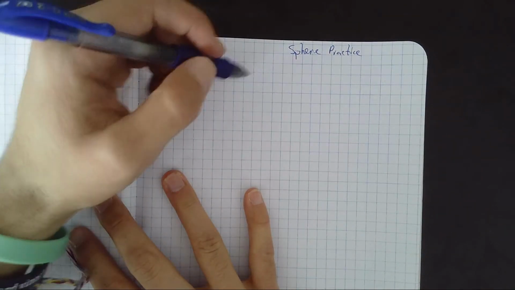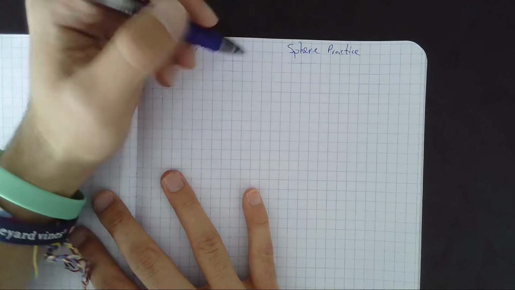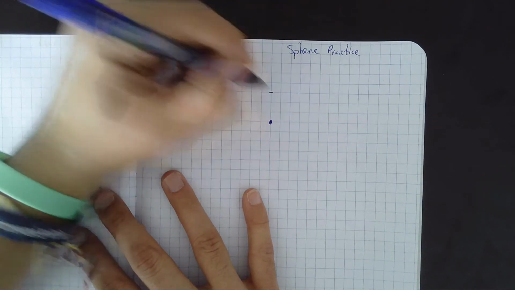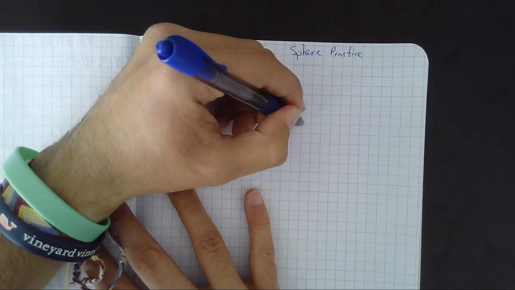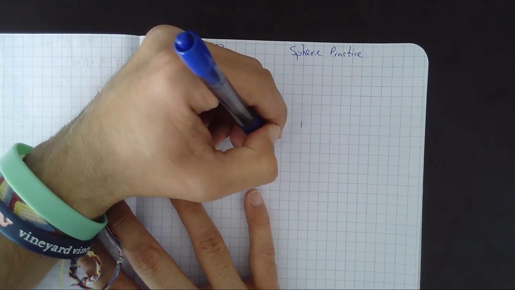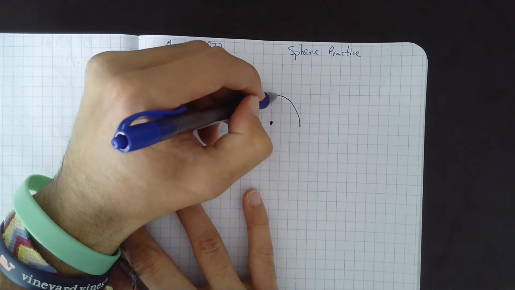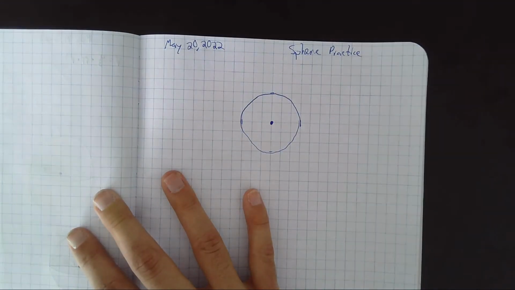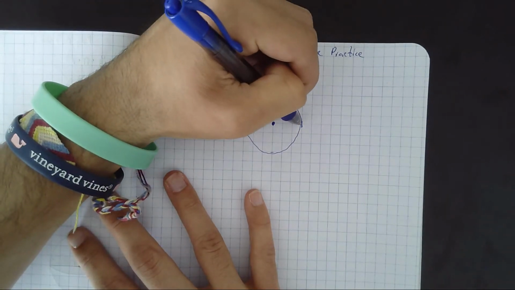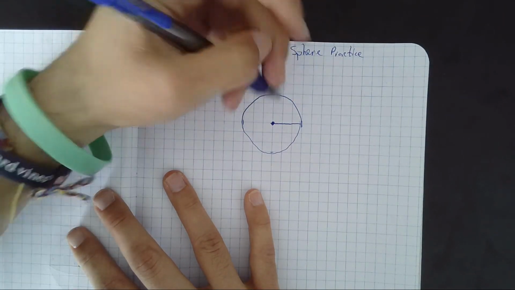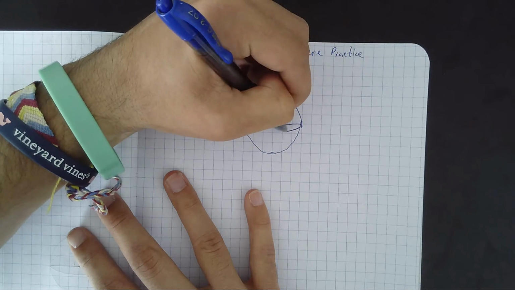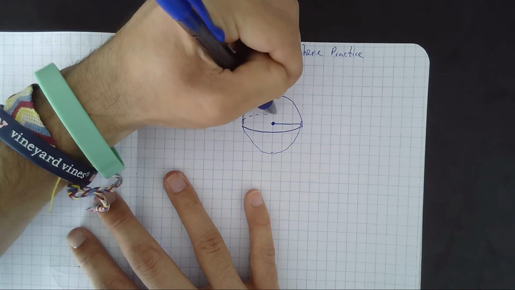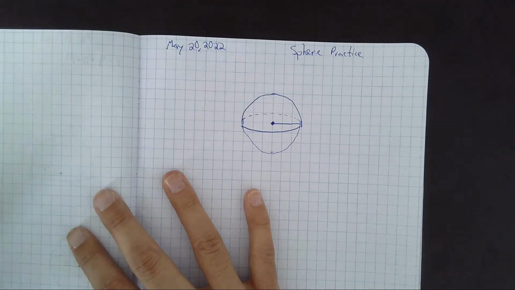So first things first, we're going to draw our sphere. How I like to draw spheres is I pick a little center point, and then I'll do little tick marks evenly from the center, and then I draw a circle from there. Cool. So now we need to draw our radius, and then like we practiced yesterday, we need to draw an oval in the middle, the dotted line in the back, because we can't see that part of the sphere. Cool.